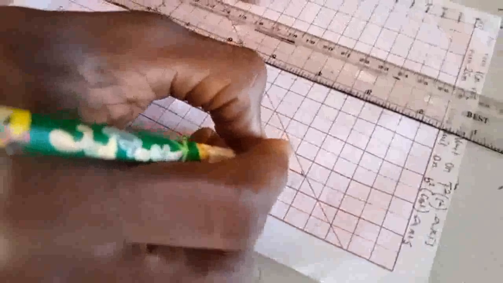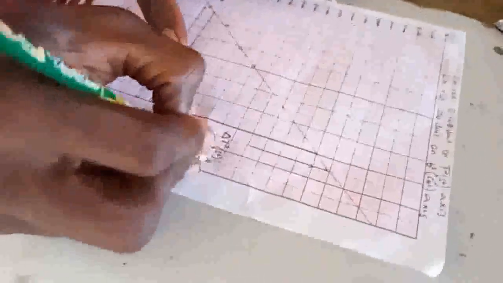This is my change in T square. Sorry, this is my change in T square from here to here, not to here. My change in T square is given as this. The unit is given to us as seconds square.